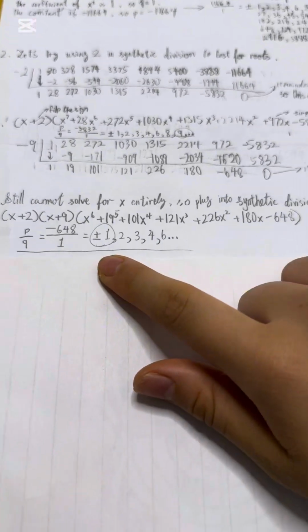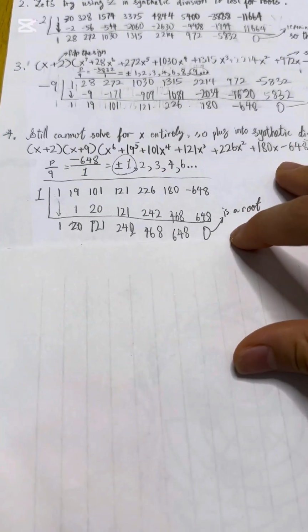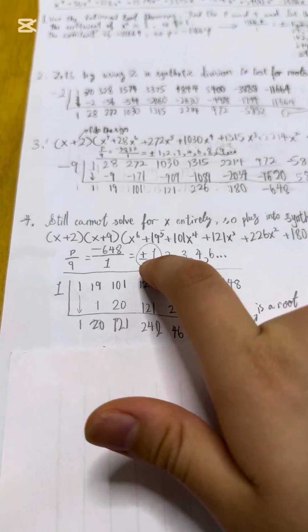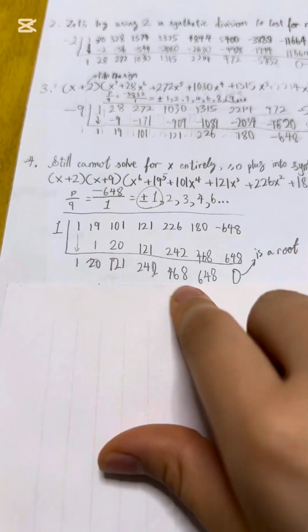And I perform my p over q, find the factors again, and this time I tested it with 1 in synthetic division, and this is the polynomial I got. I know it's a root because, again, the remainder is 0, and this is the answer I got.